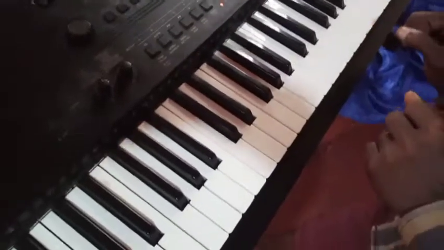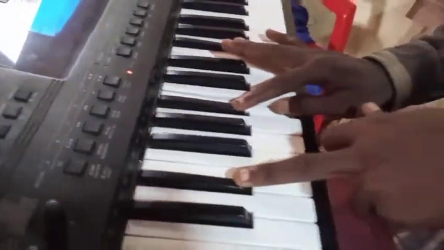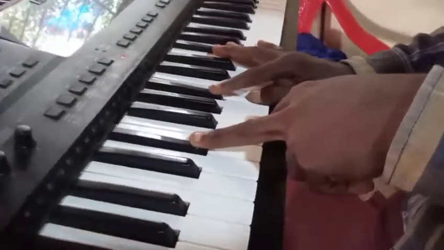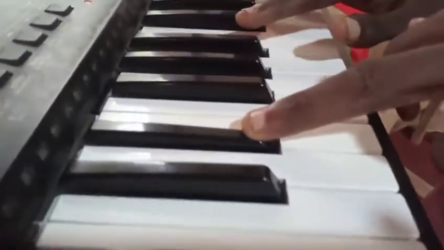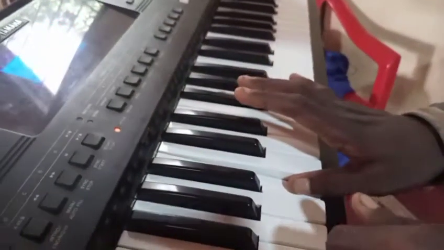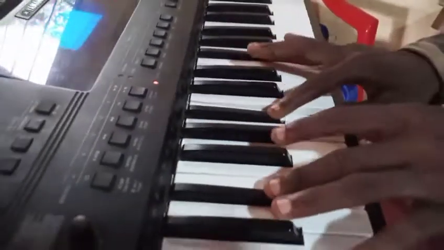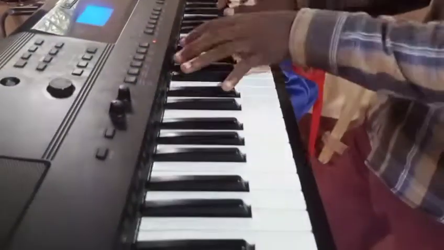So this is the song. We worship you. B major 7 drop 2. So this is B. Right hand I'm holding B flat, B, F sharp. On the left hand I'm holding E flat. So this is it. We worship you, Baba.